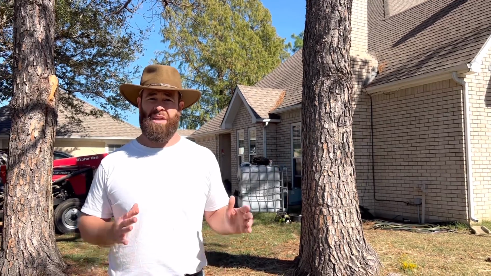And so we want to get them away from the house and ready to be cut up, bucked up, and getting off the property, and or use them how we're going to see fit in the future. There's a lot of things going through this mind of what we're going to do with them.